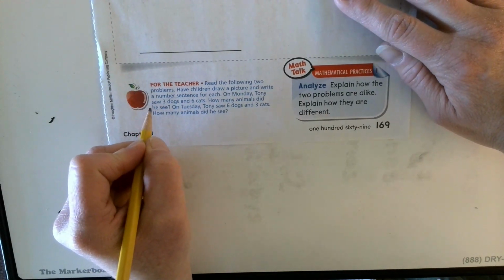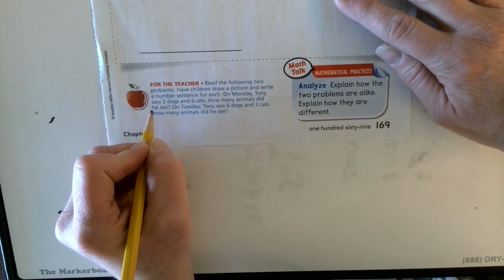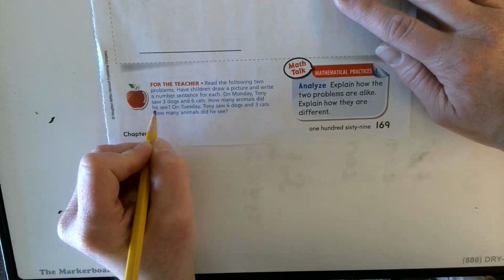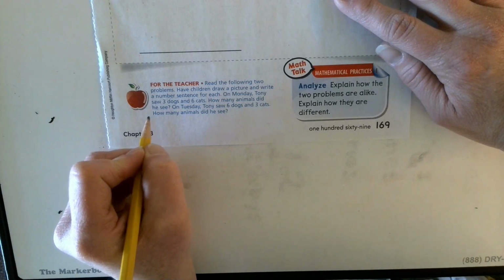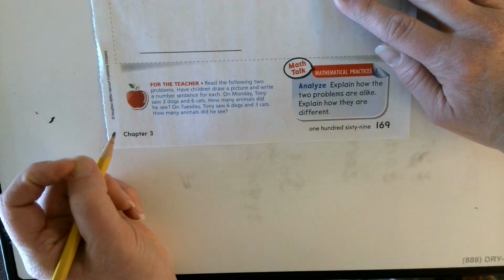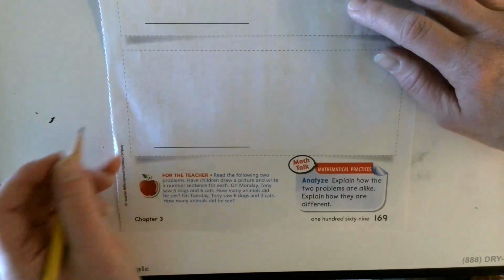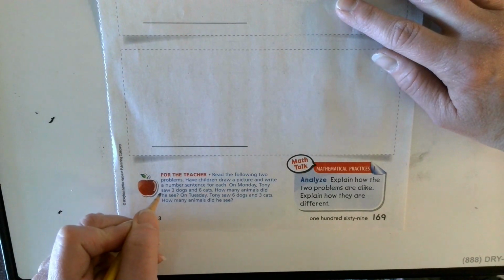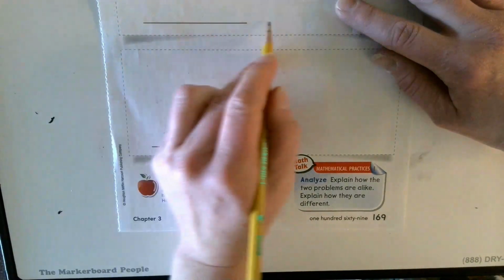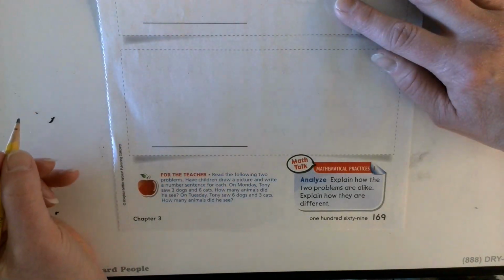On Monday, Tony saw 3 dogs and 6 cats. How many animals did he see? On Tuesday, Tony saw 6 dogs and 3 cats. How many animals did he see? So we need an addition number sentence for our first math fact here, or we need to write an equation.